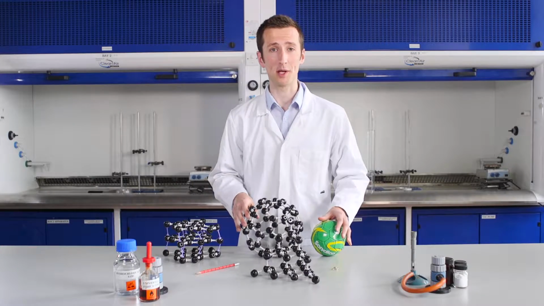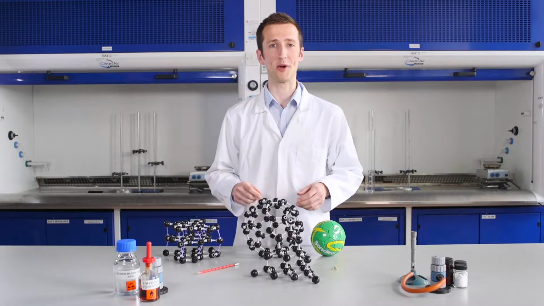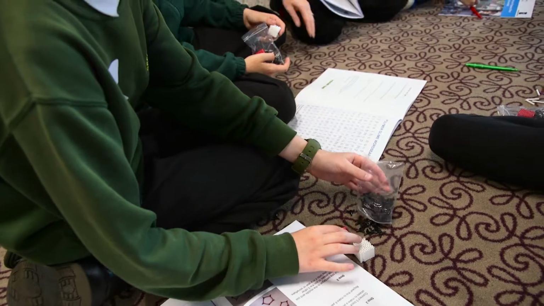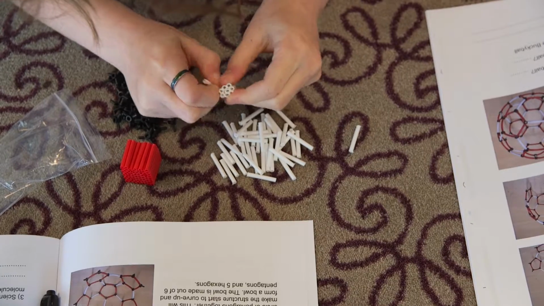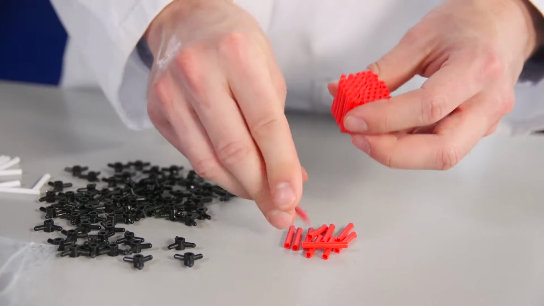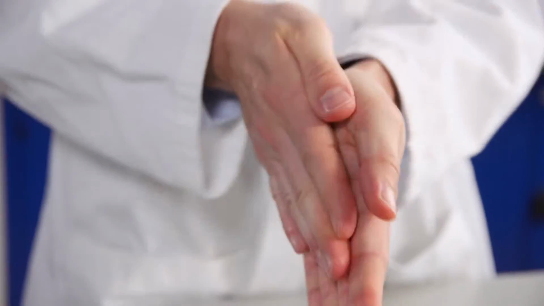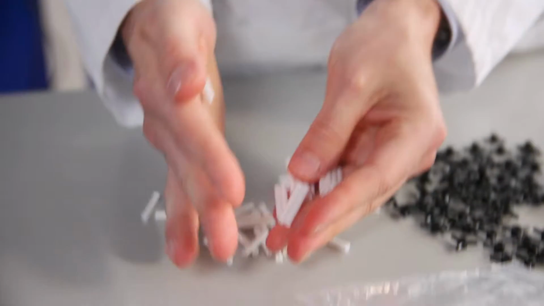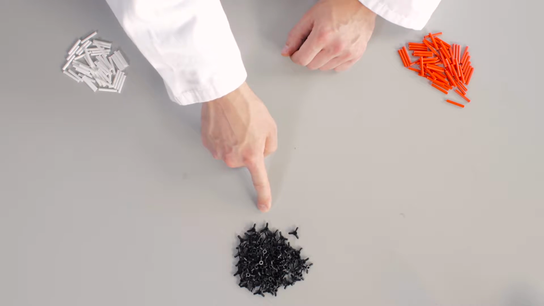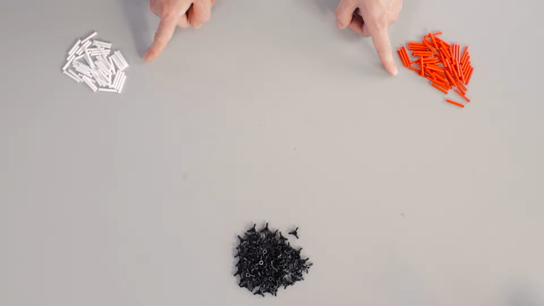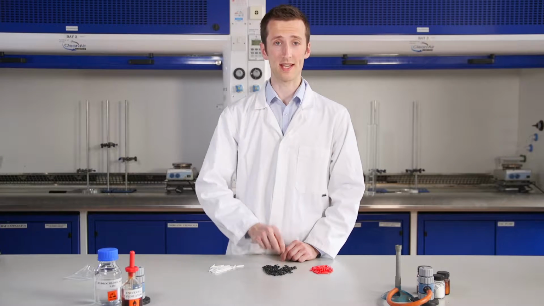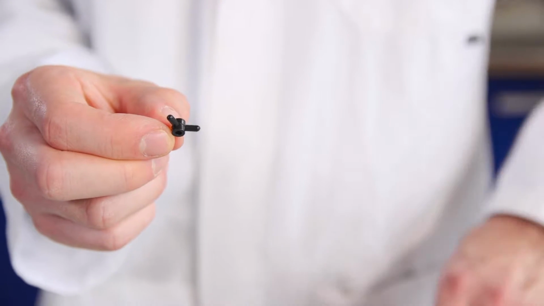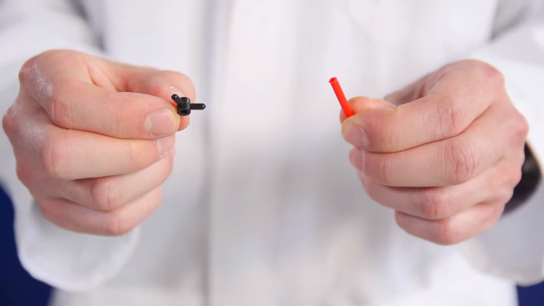Now you've learned all about what a Buckyball molecule is, let's have a go at building one. Step 1. You'll need to open up your Buckyball kit, take out all the parts and separate the straws. It can be a bit fiddly separating the straws, but keep at it and you'll get there. The black pieces are your carbon atoms, and the white and red straws are the bonds that are going to hold those atoms together. Step 2, you're going to take 5 black carbon atoms and 5 red straws, join them together to make a pentagon.